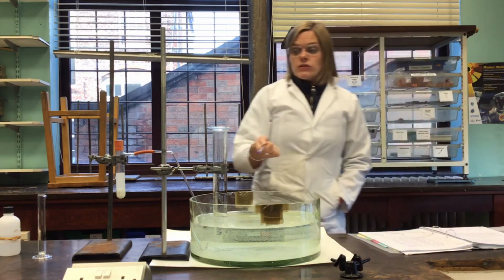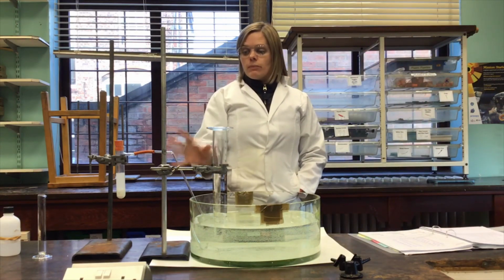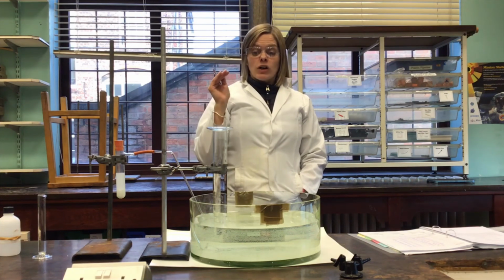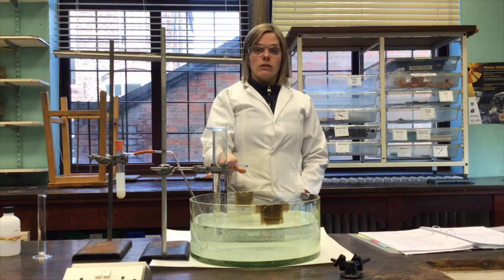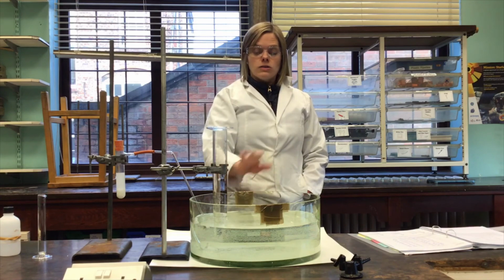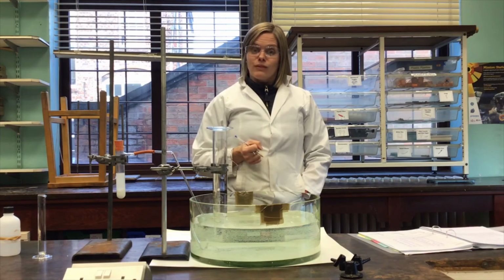So now the next stage for this experiment is to leave that all assembled and leave that going until that bubbling stops, and to record the final volume of the gas produced inside here. So we'll leave that running and we'll come back and see what the final volume is.